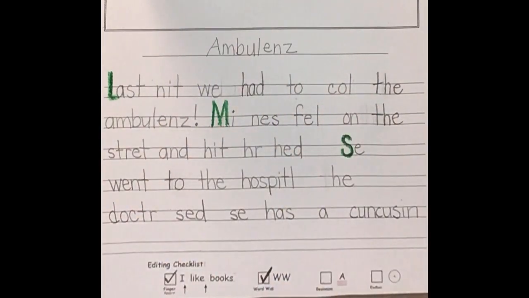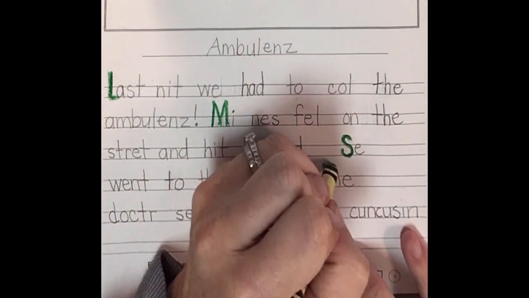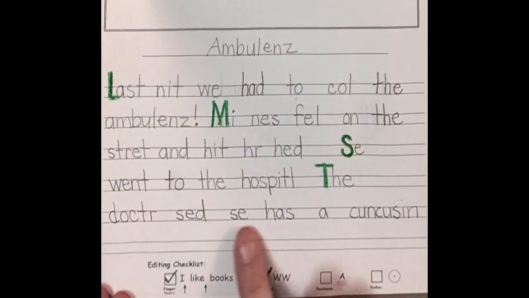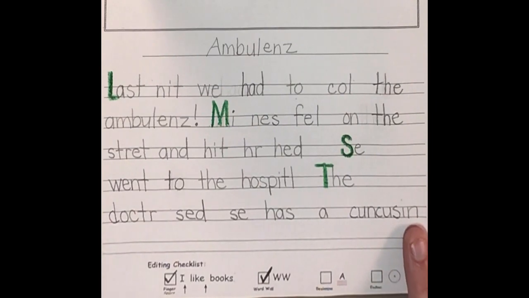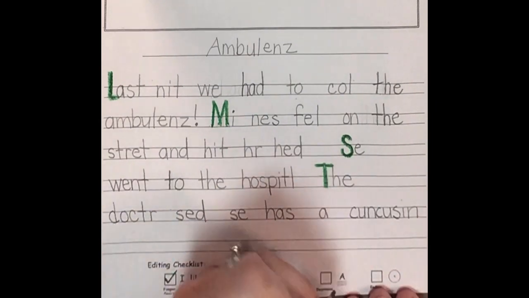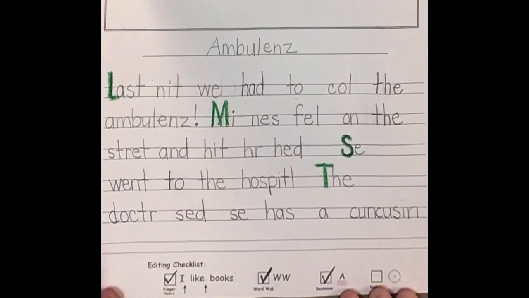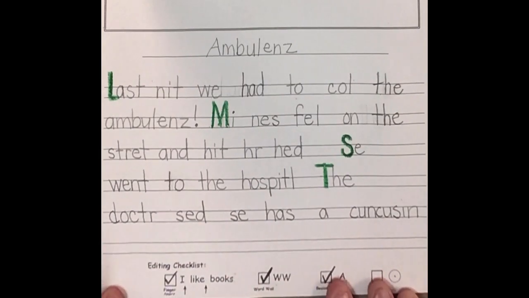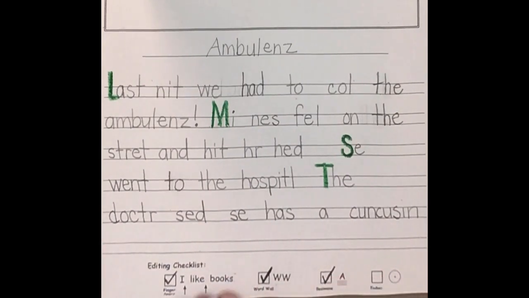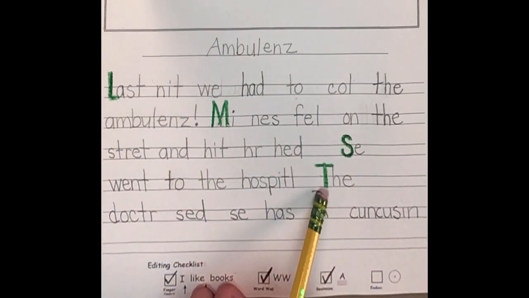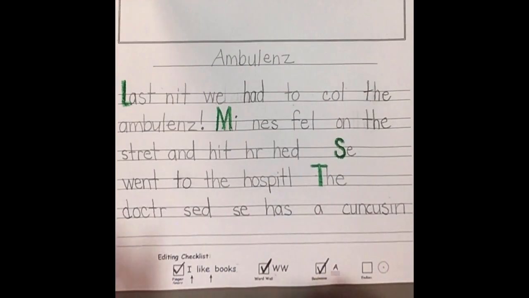So I have to make it uppercase and green. The doctor said she has a concussion. All right, I'm going to put a check mark because I checked to make sure that my sentences start with capital letters. So let me see how many capitals I found. 1, 2, 3, 4. So that means when I do my end marks, I should have 4 red end marks.